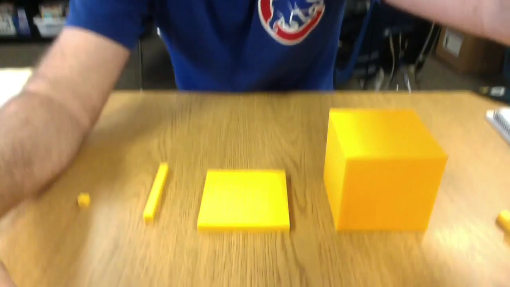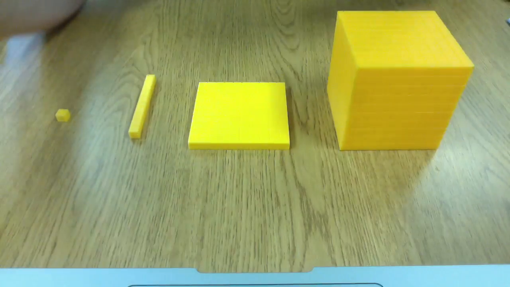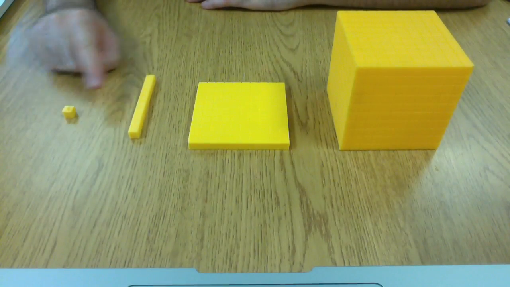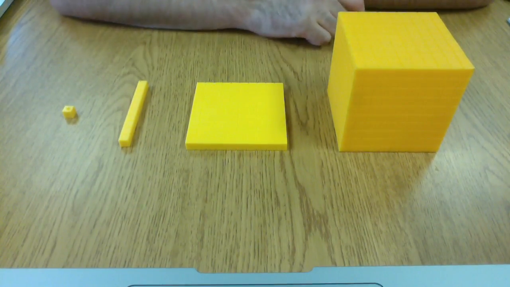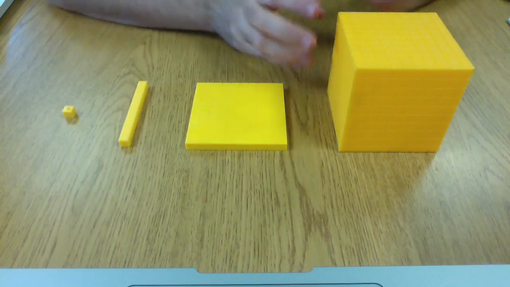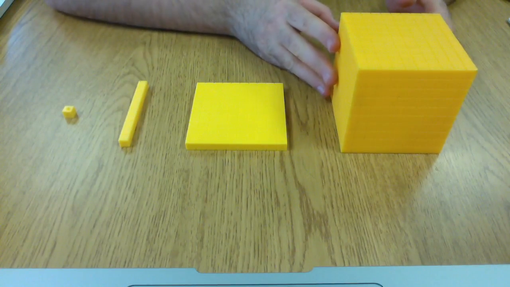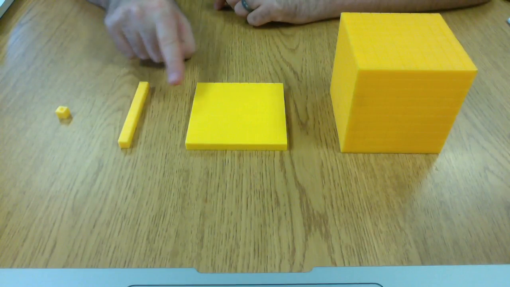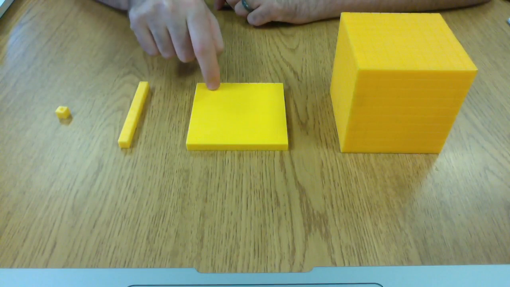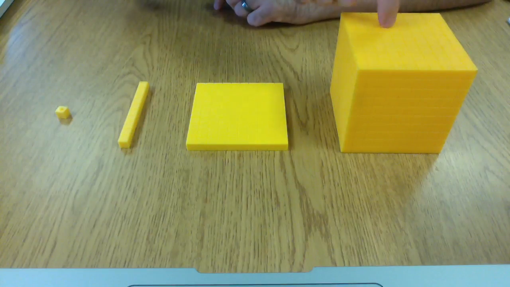So, we now have 4 types of blocks here. We have this little guy here, we have a long, we have a flat, then we have a cube. So for the rest of today, I want you to think of this as the 1. And hopefully what you recognize is it takes 10 of these to make one of these, 10 of these to make one of these, and then it actually takes 10 of these to make one of these.